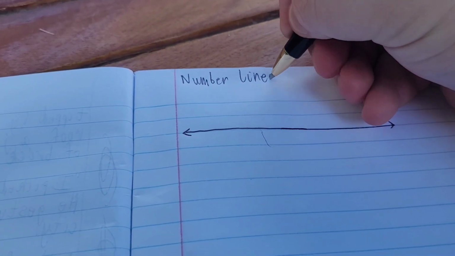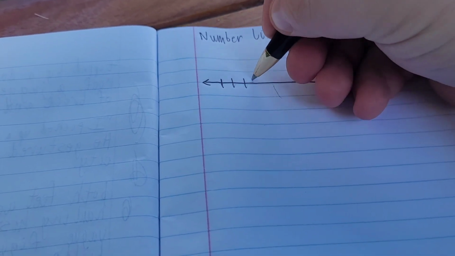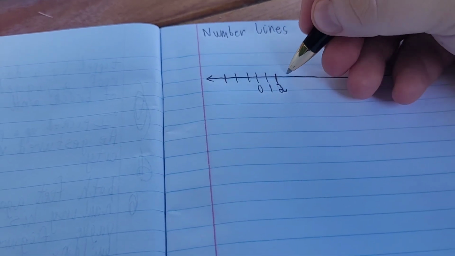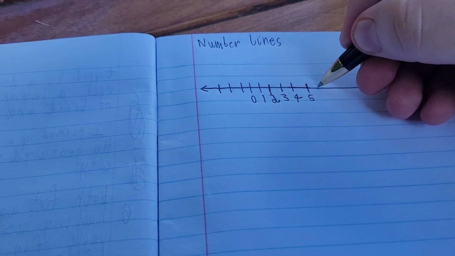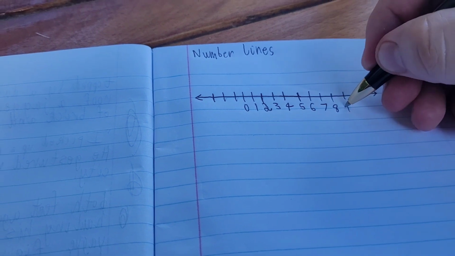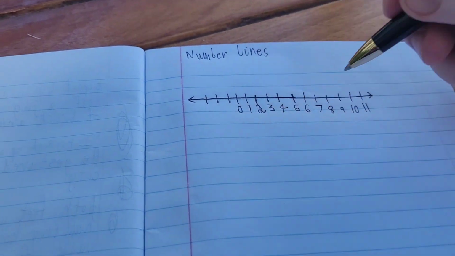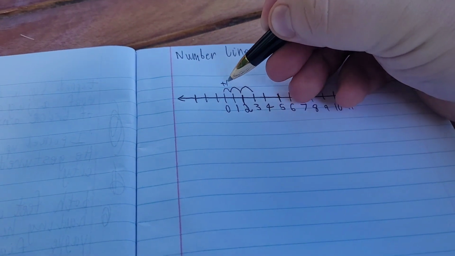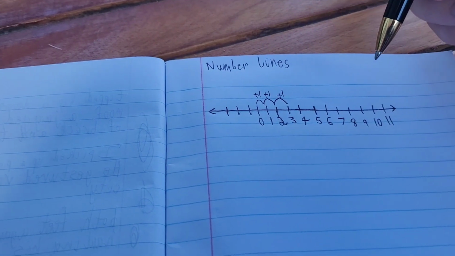Number lines. So, the simplest number line has 0, 1, 2, 3, 4, 5, 6, 7, 8, 9, 10, 11, and so on. This number line keeps going, and every tick mark from one to the next increases by 1. It also goes just as far in the other direction.